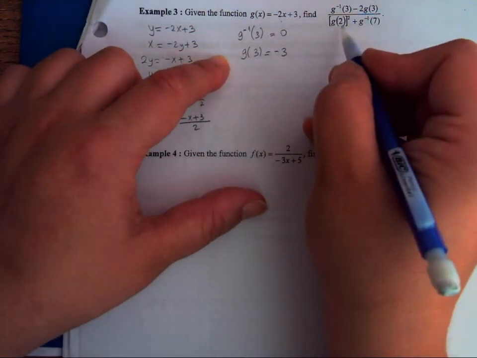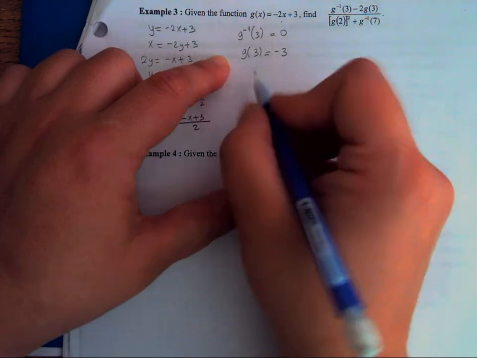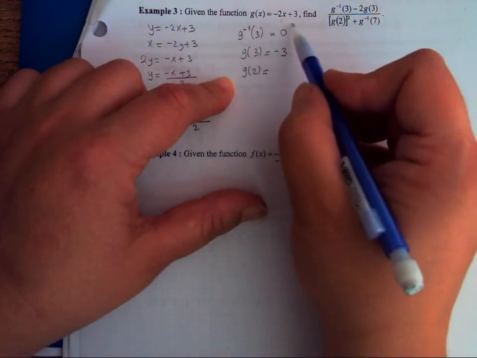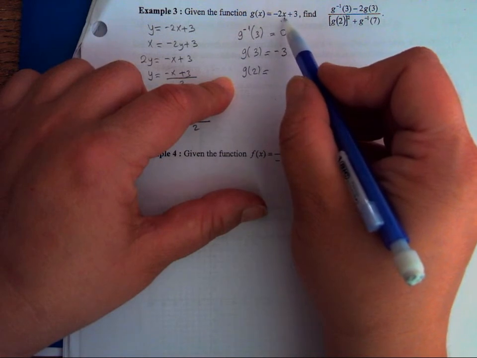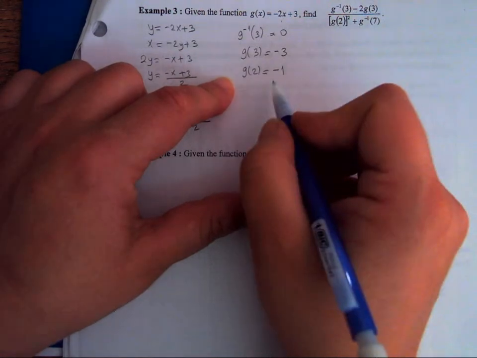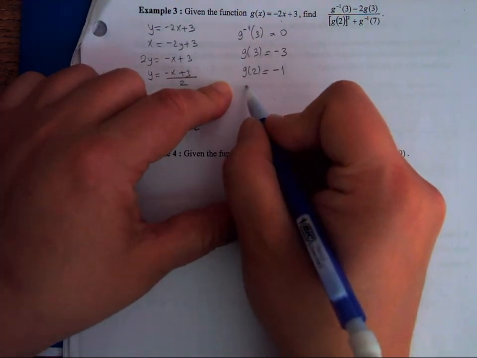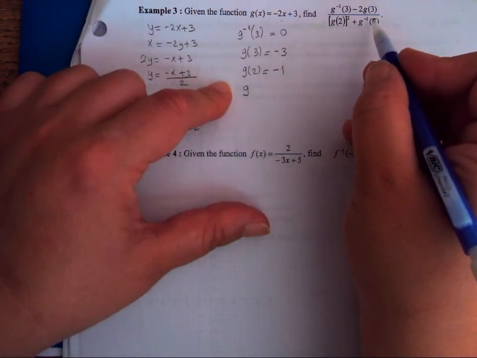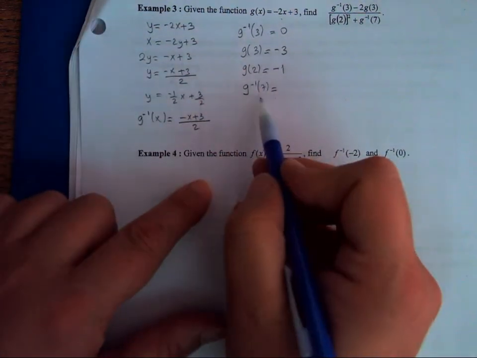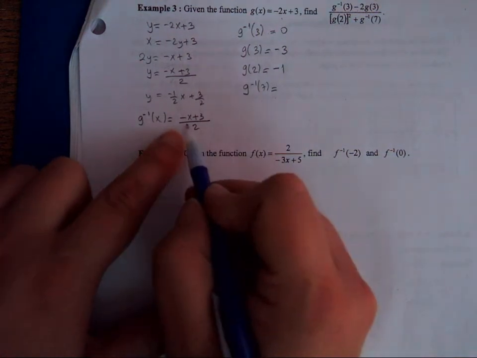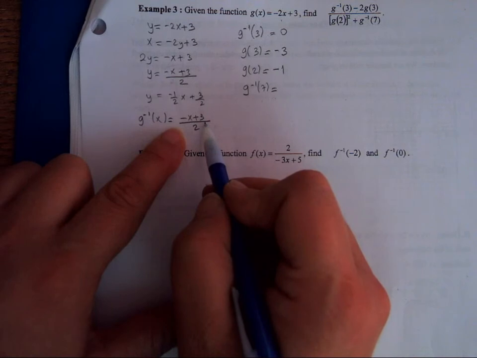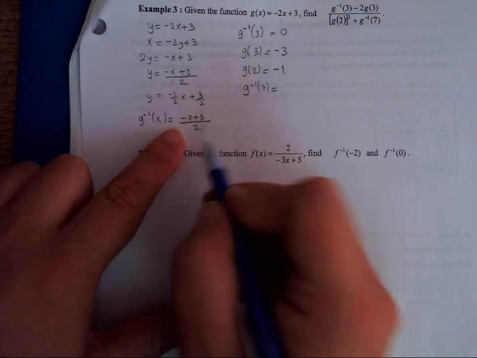Next, I need g of 2. Substitute 2. Negative 2 times 2, negative 4, plus 3, negative 1. Next, g inverse of 7. Substitute 7 in the inverse function. Negative 7 plus 3, negative 4, divided by 2, negative 2.